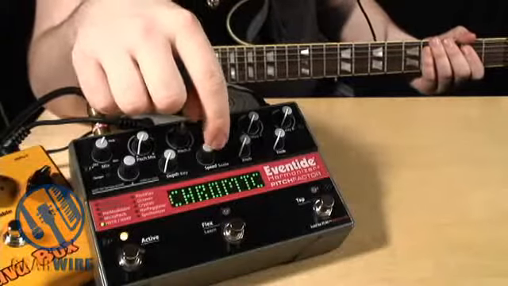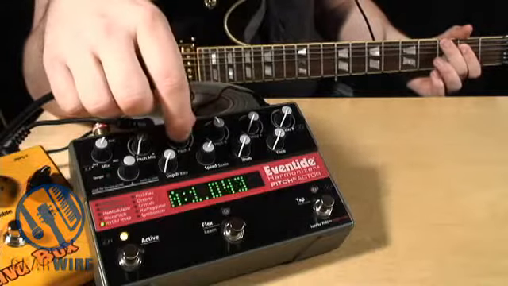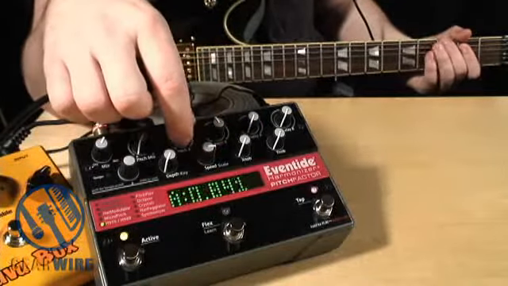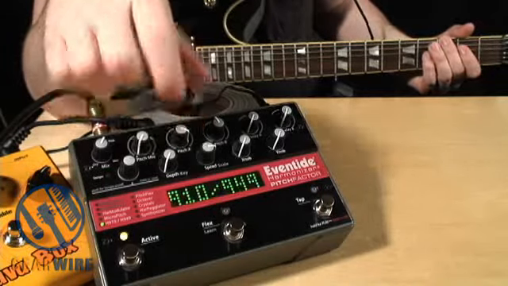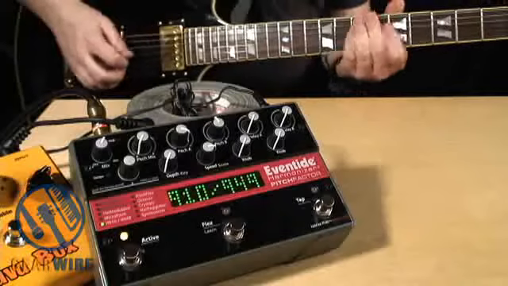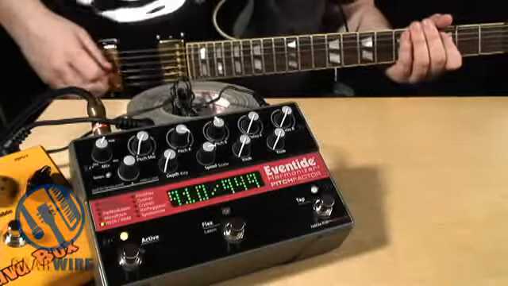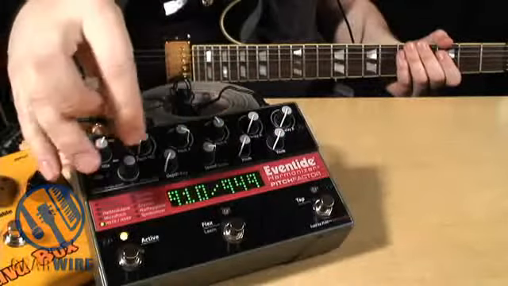So you switch between chromatic and micro tuning. The micro tuning kind of can create those cool chorusing effects. Chromatic does the sort of more octave jumps.